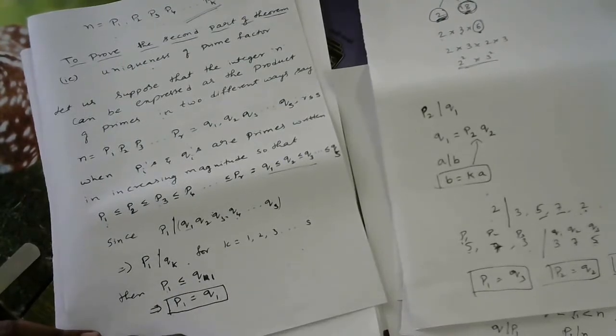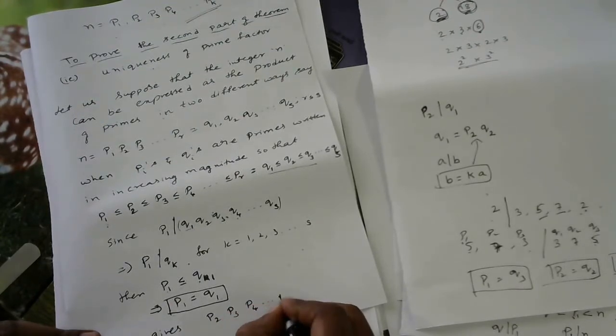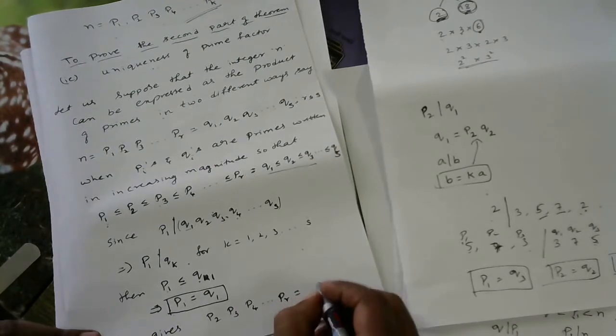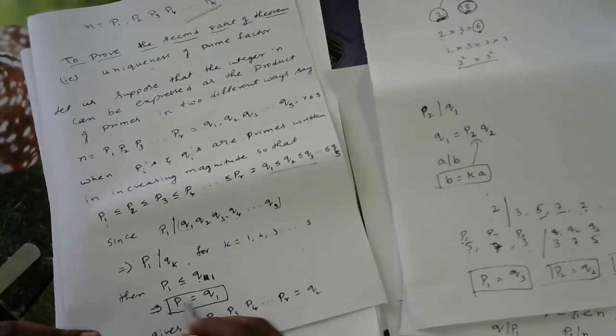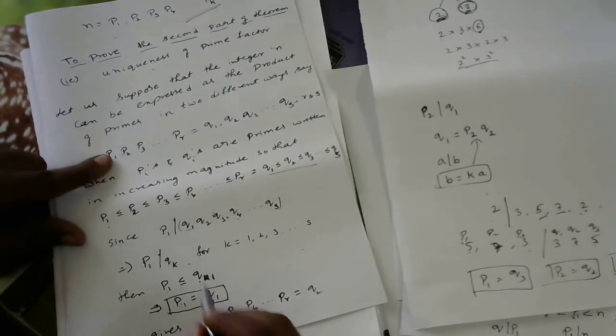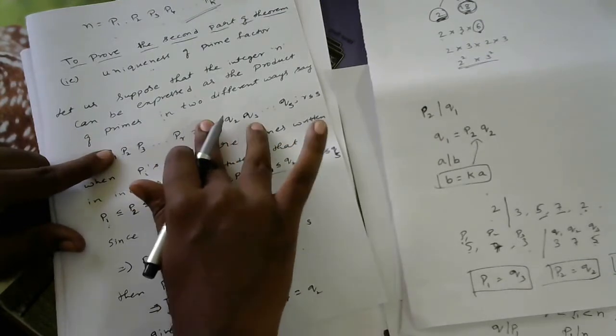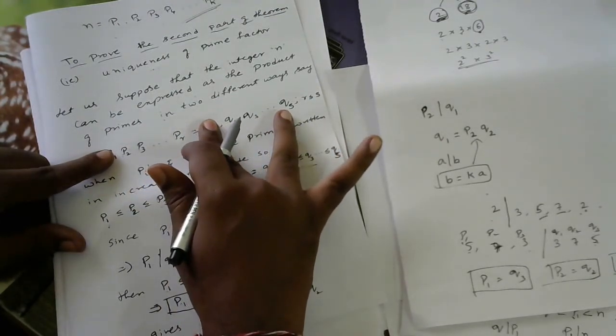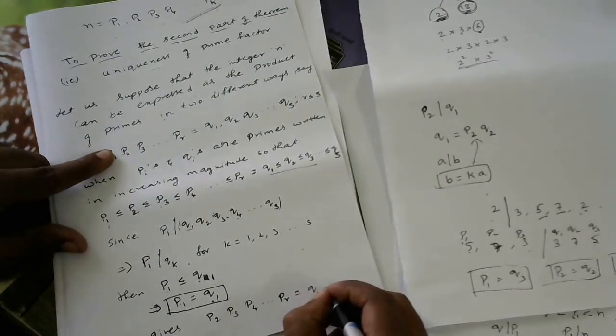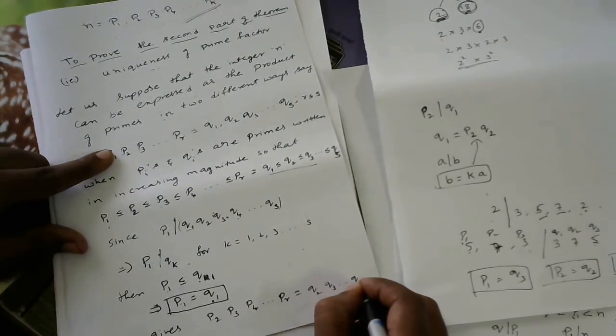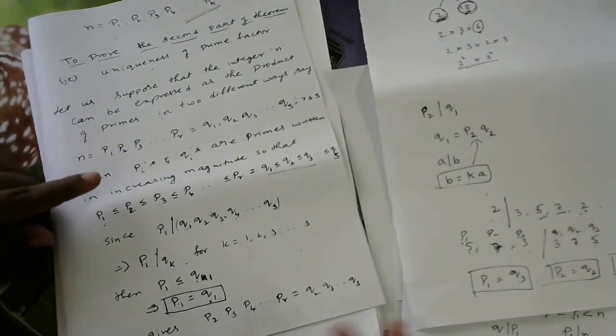So like this, this gives P2, P3, P4, so on up to P suffix R equals what you get. We taken already P1 and Q1. So what is remaining here? P1 and Q1 is removed. So what you get is P2, P3 up to PR and Q2, Q3, Q4 up to Q suffix S. It will be remaining.